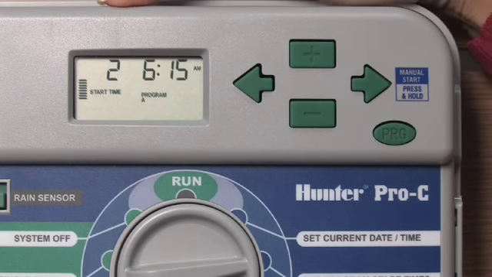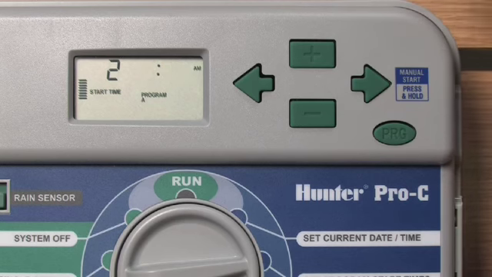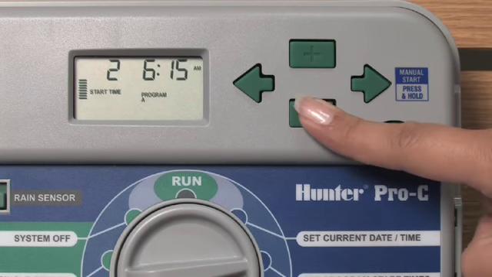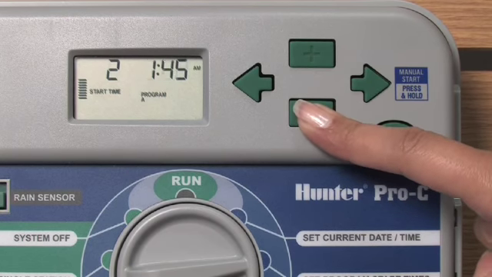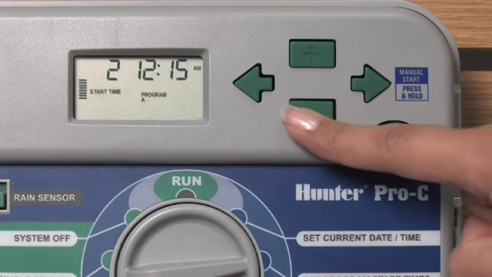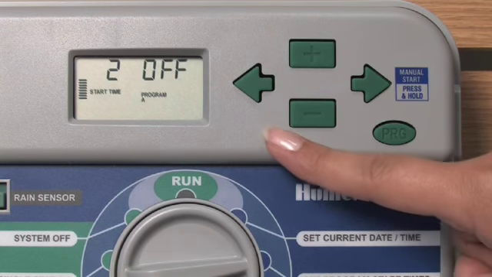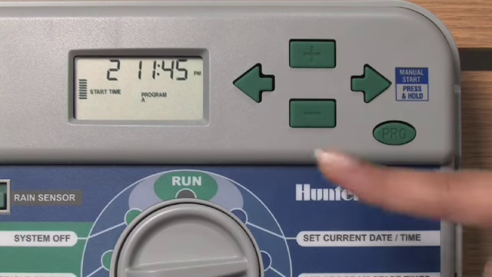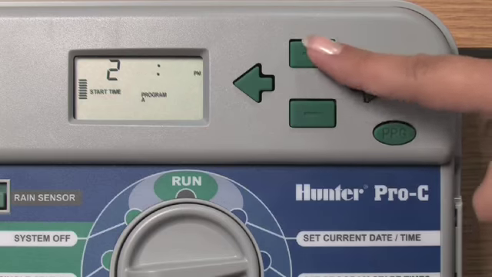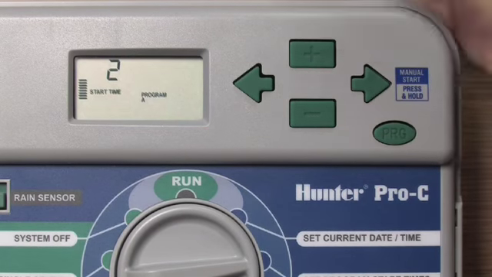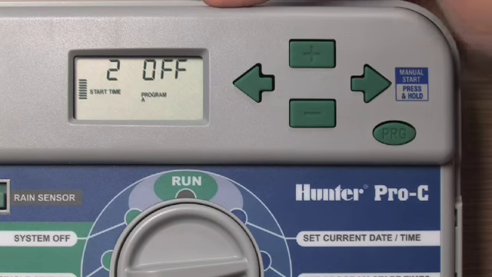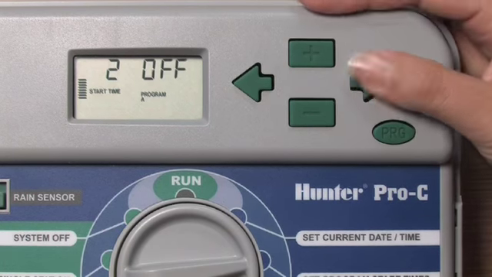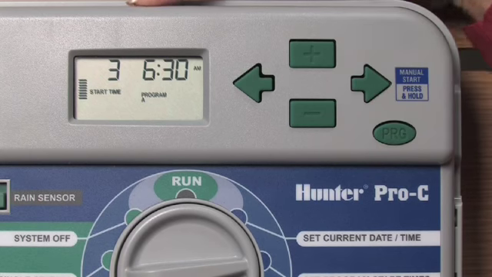So in order to get rid of the other extra start times, we press the right arrow. We notice we have a second start time at 6:15, so let's go ahead and get rid of it. And the way we do it is by pressing the minus button. We can either press multiple times, or we can simply press and hold down the minus button until we find the word off. And off is going to be between 11:45 p.m. and midnight. If we press the minus button again, we have 11:45. If we press the plus, we have off. If we press the plus again, we have 12 a.m. So again, off is between 11:45 p.m. and midnight.